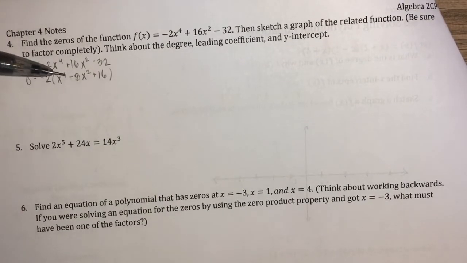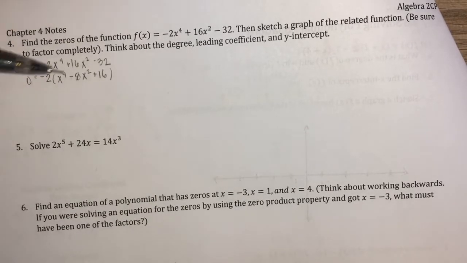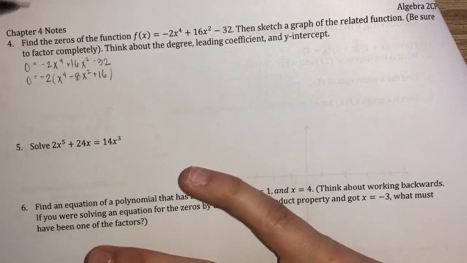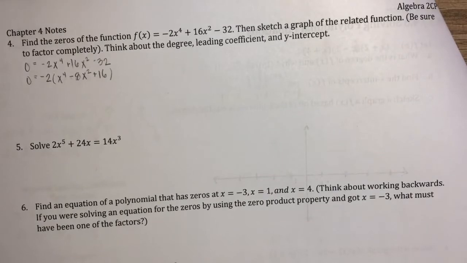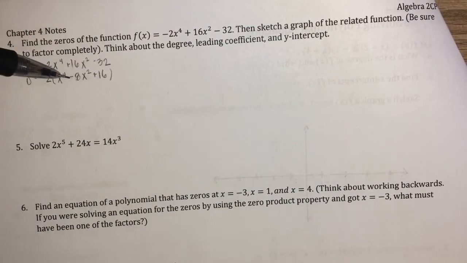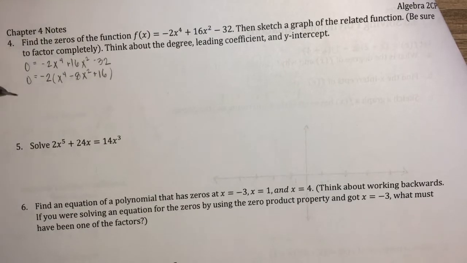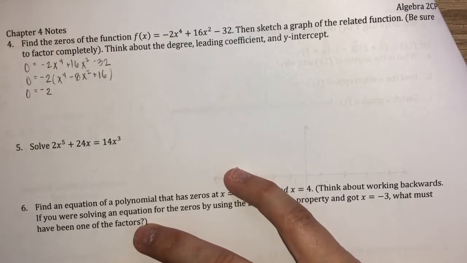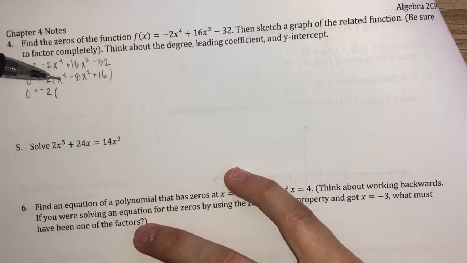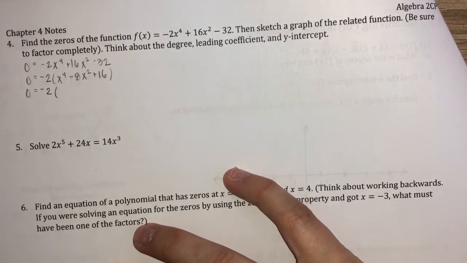You could technically divide out the negative 2 if you want. It doesn't really make a difference in the end. But we can factor the x to the 4th minus 8x squared plus 16 further. So even though it's x to the 4th and x squared, it factors the same way as a quadratic would. This coefficient is 1, so we're still just looking for factors of 16 that add up to negative 8, so negative 4 and negative 4. So 0 equals negative 2 times x squared minus 4 and x squared minus 4, instead of x minus 4 and x minus 4, because we're starting with x to the 4th.